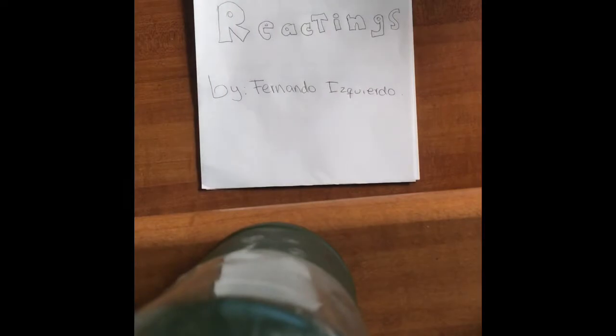Today we're going to talk about chemical reactions, by me, Fernando Izquierdo. First of all, what is a reaction? What is a chemical reaction? Here it says bonds and atoms are rearranged to form a new compound.